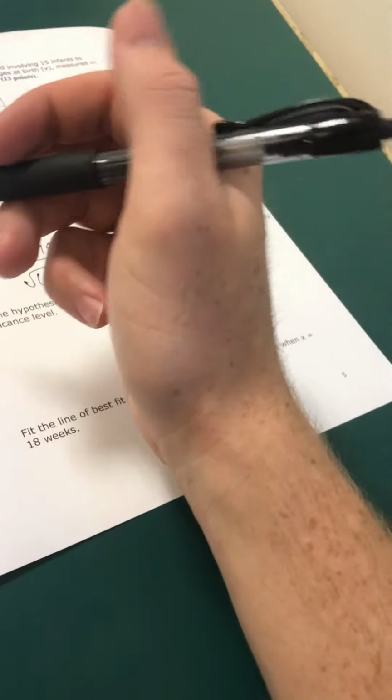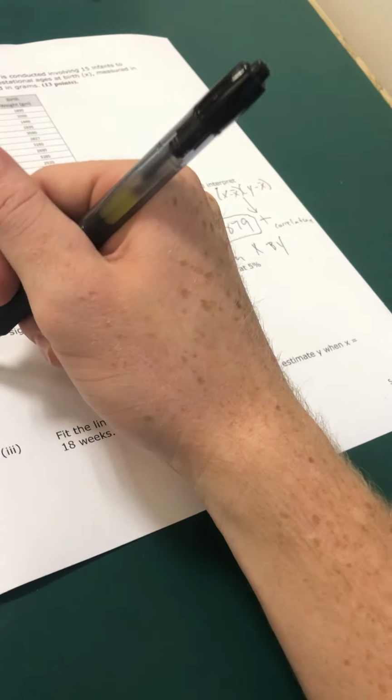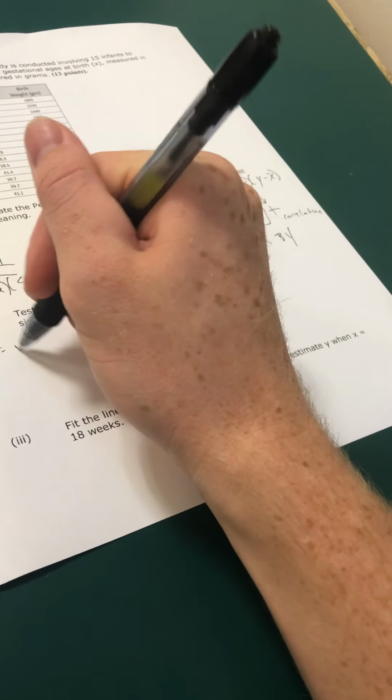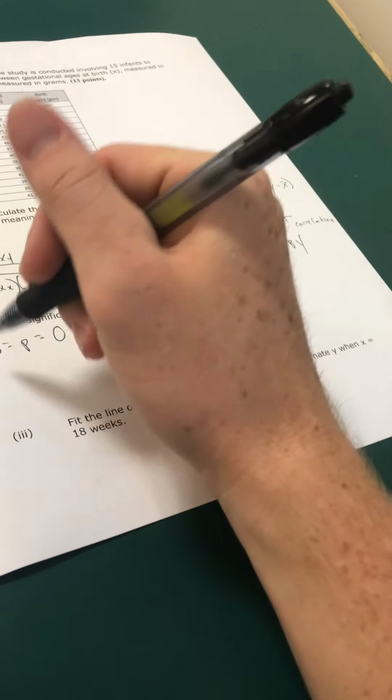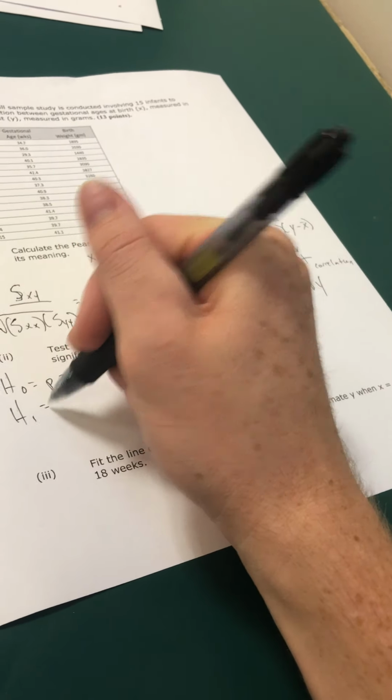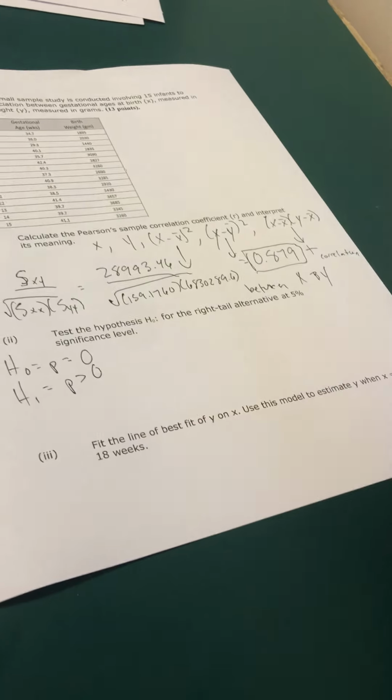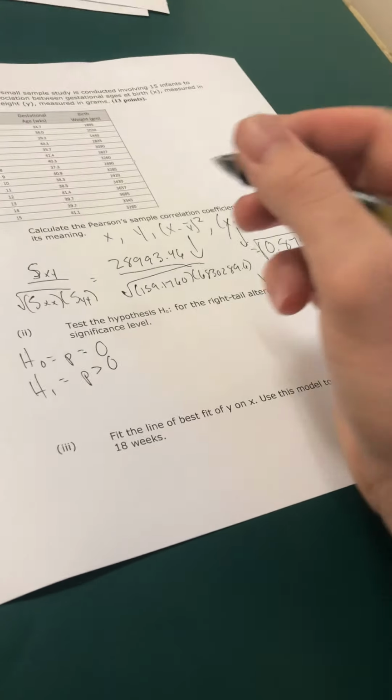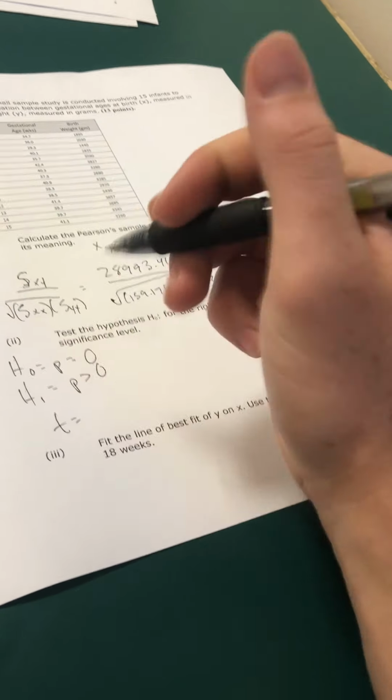Alrighty, for part 2, the first thing we're going to do is look at the hypothesis. So this one is the null, rho equals 0, and the alternative is rho is greater than 0. Alright, so then to find the t, we're going to use this formula here.